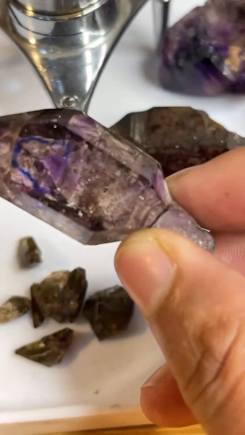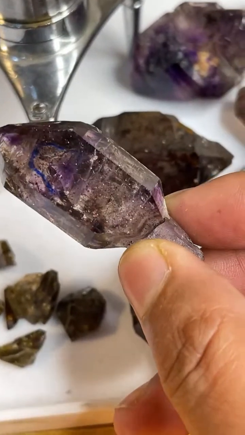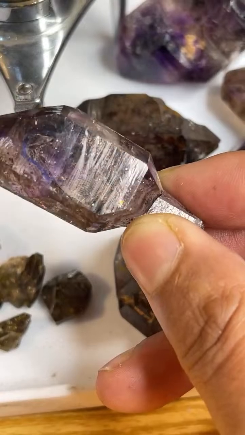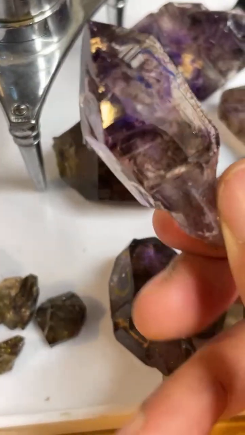This is how it looks without loupe, and under the loupe it looks like this.